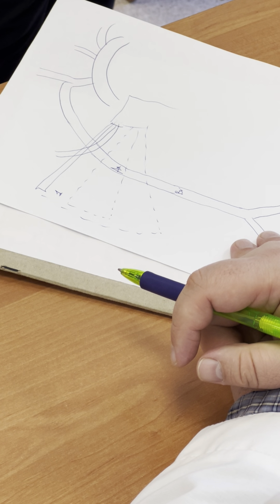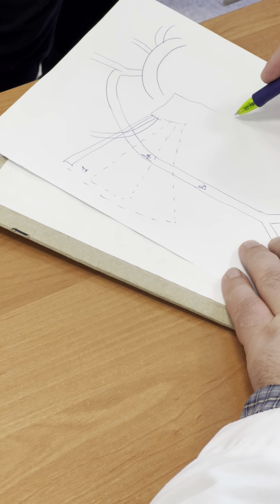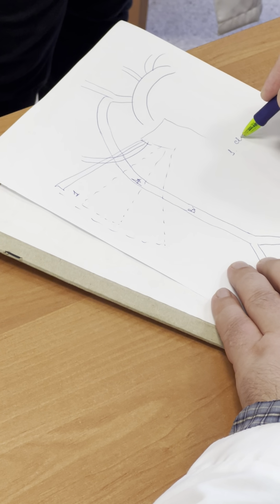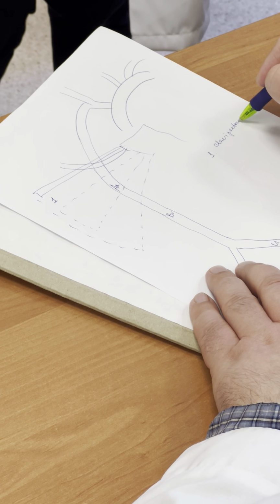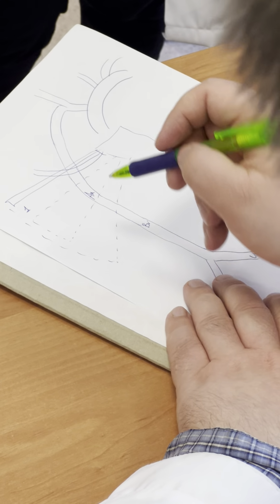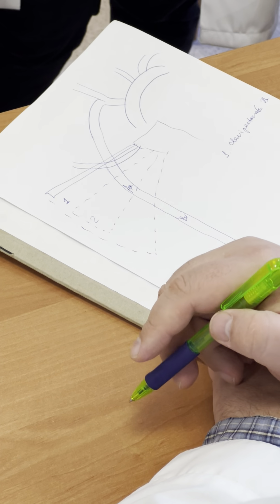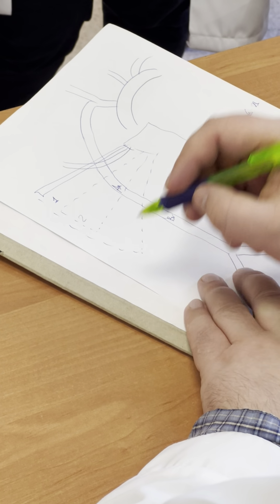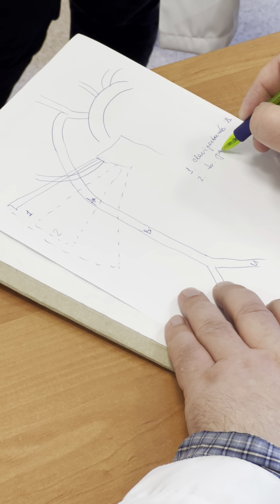Between the clavicle and the superior border of musculus pectoralis minor, that is the first triangle, remember? Almost. Clavipectoral triangle. The second triangle, in projection of the lesser pectoral muscle, is the pectoral triangle, trigonum pectorale.